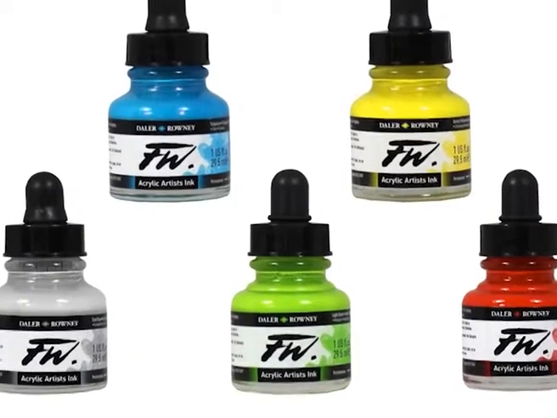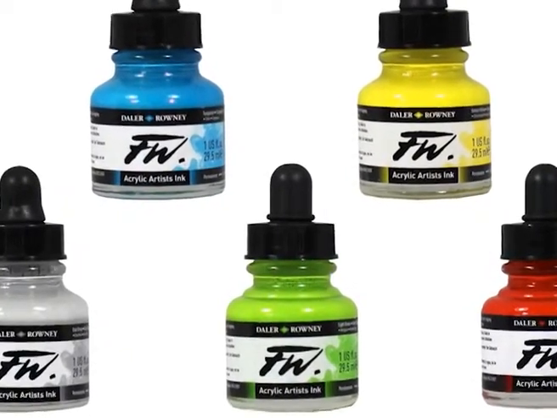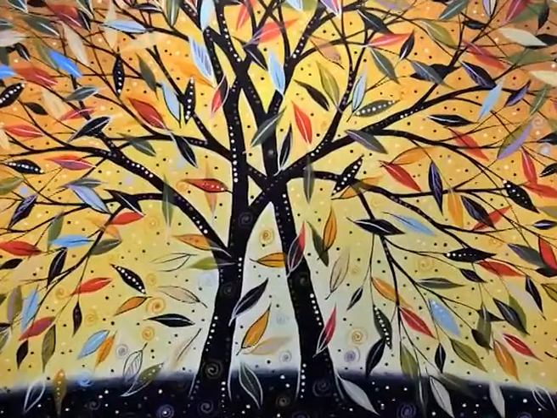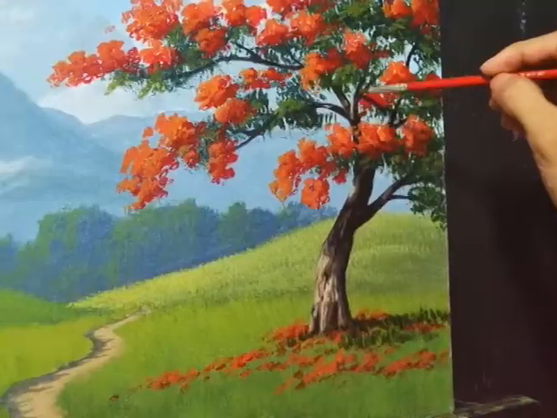Ink is a type of colored liquid which is used to produce colored surface in different fields like a painting, image, text or any kind of design.